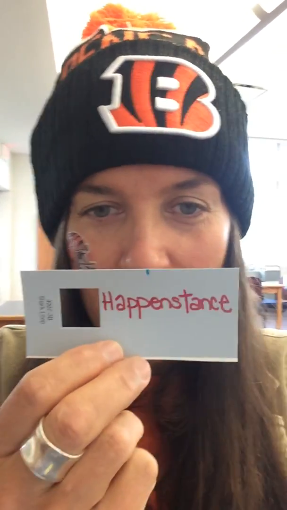For this vocab paint chip activity, you're going to ask your teacher for the paint chips. Now, the paint chips themselves have words on them. Like this one is happenstance.